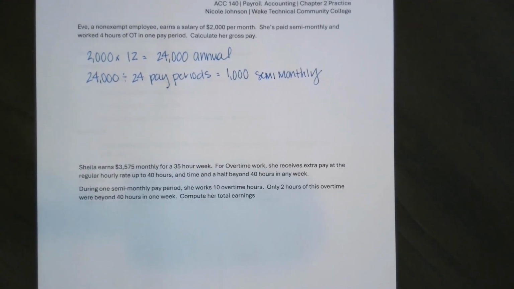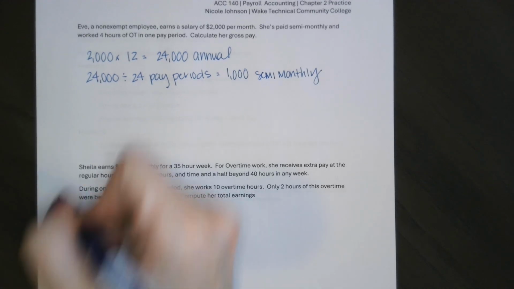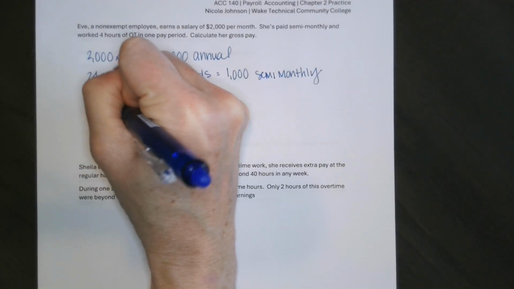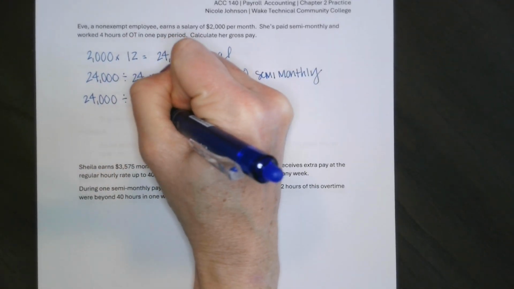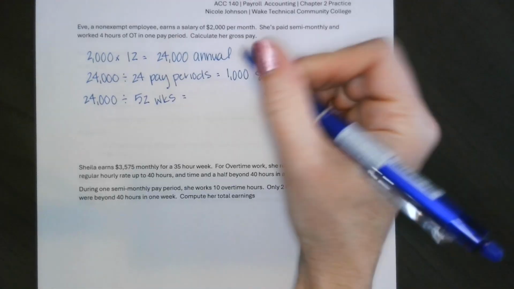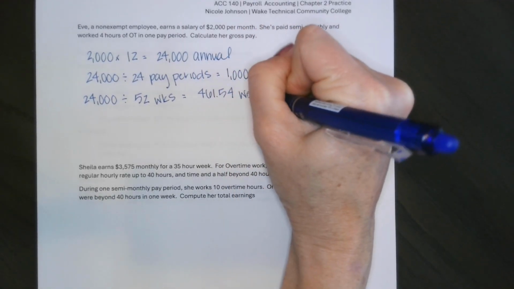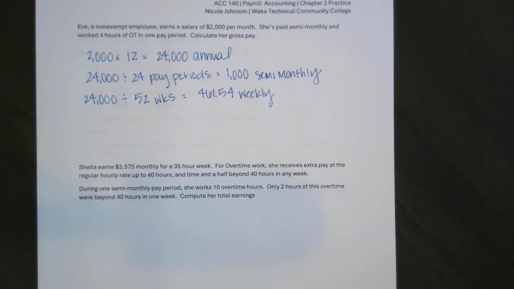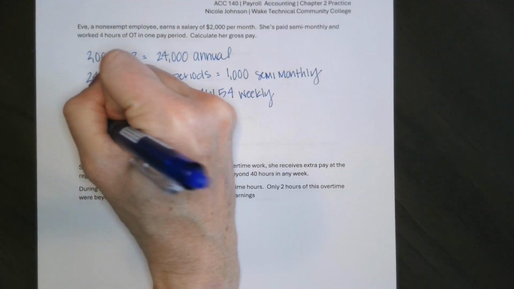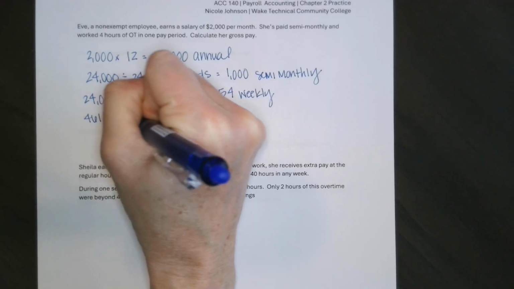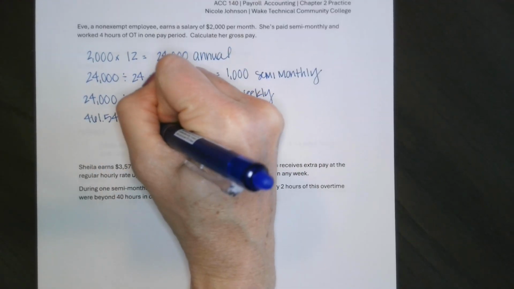Then we'll determine her regular hourly rate. I think we'll do it by weekly amount, and then we'll determine the regular hourly rate. So we will be taking the $24,000, dividing it by 52 weeks. That'll give us $461.54 weekly. And we'll take the $461.54 and divide it by 40 hours.